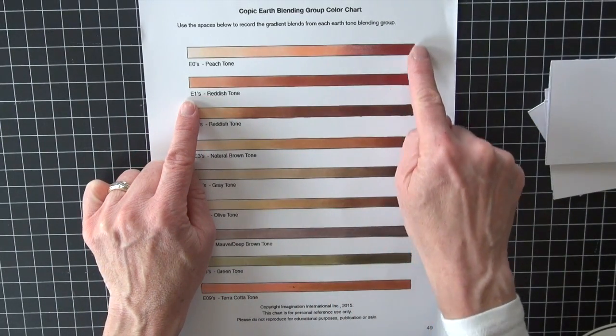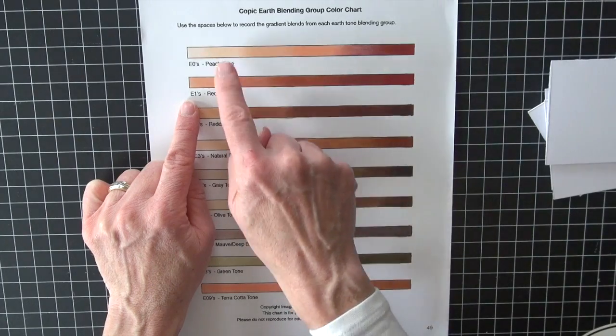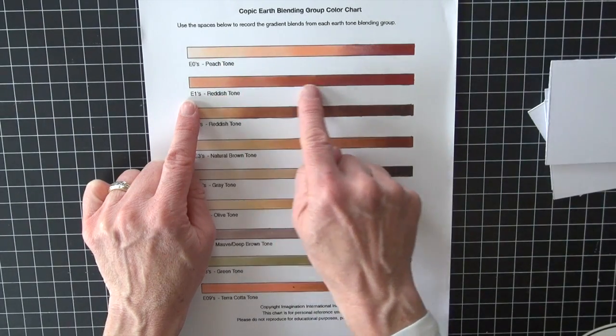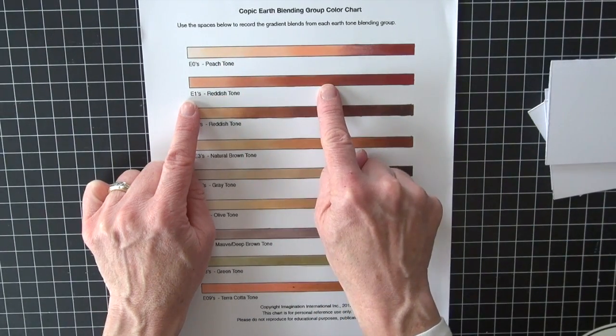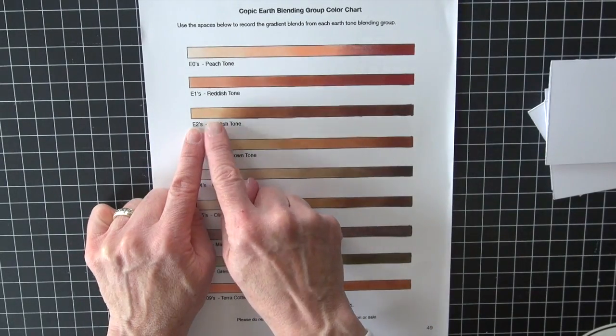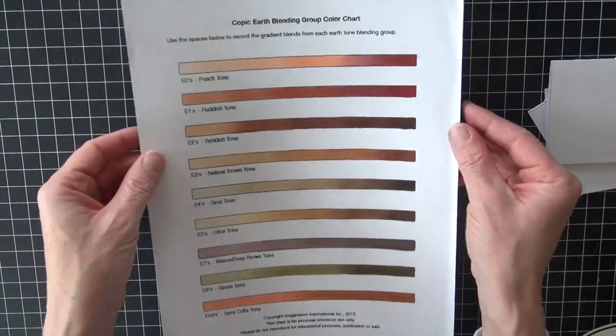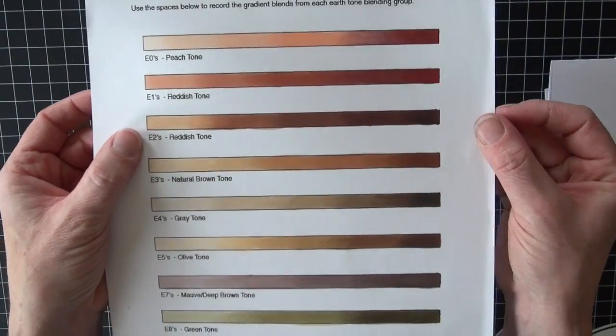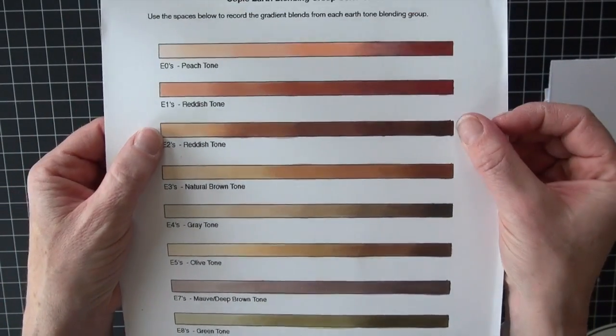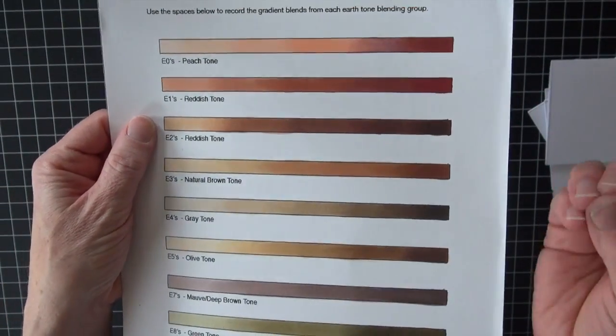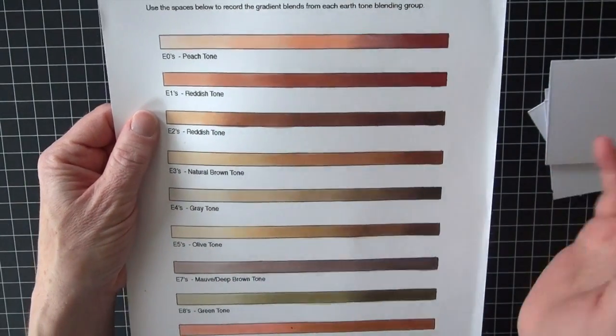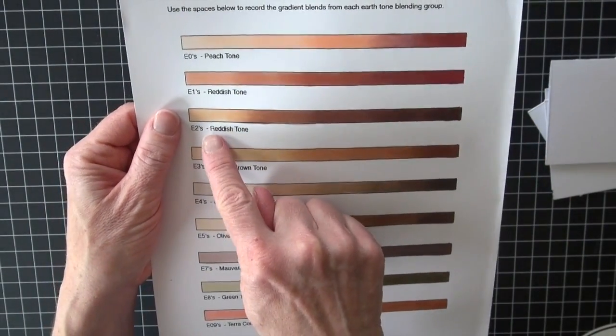Now, they end up very similar, but obviously the starting point is very different, and that mid-tone range is extremely different as well. When I jump down to the 2s, I go much more earthy to me. Dirt, chocolate. Chocolates would be my favorite. We can call it that.